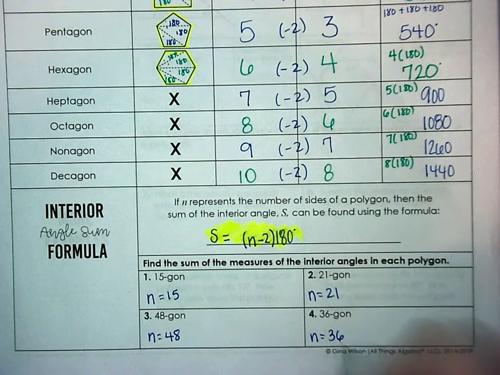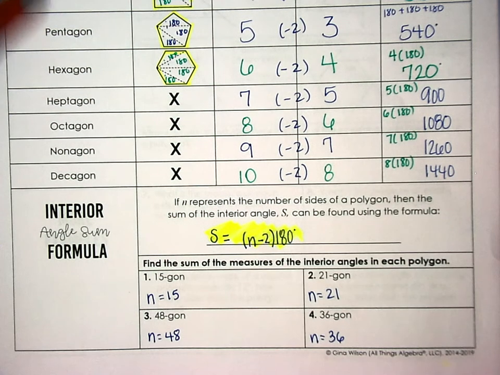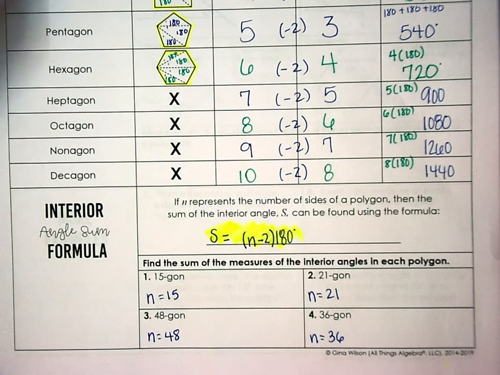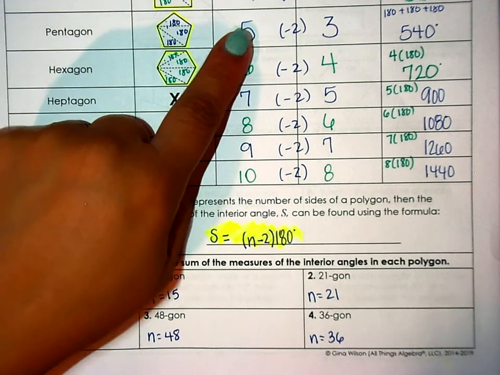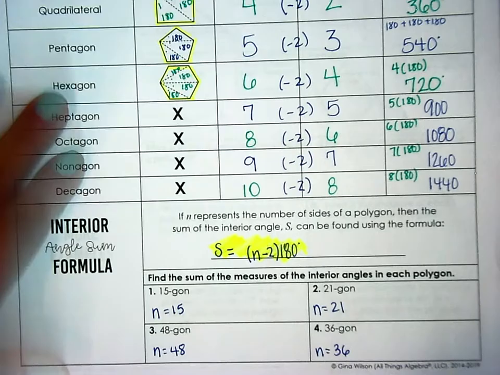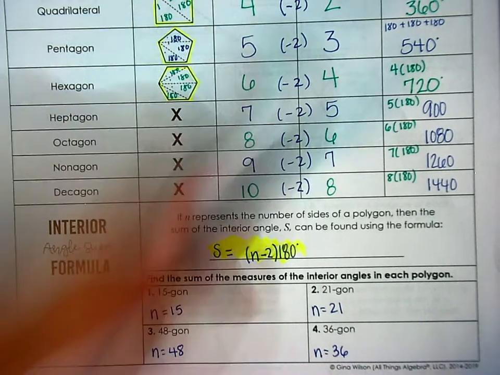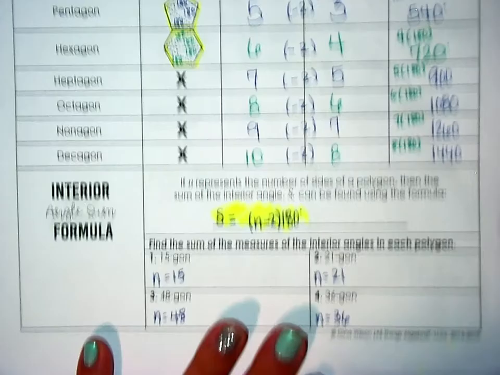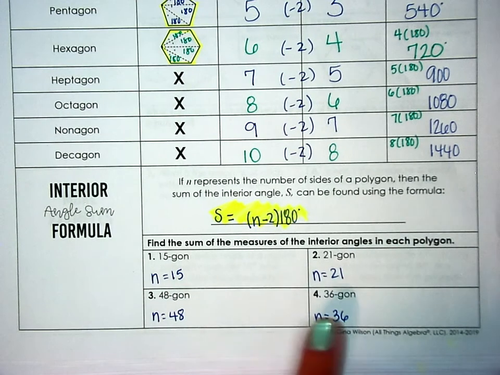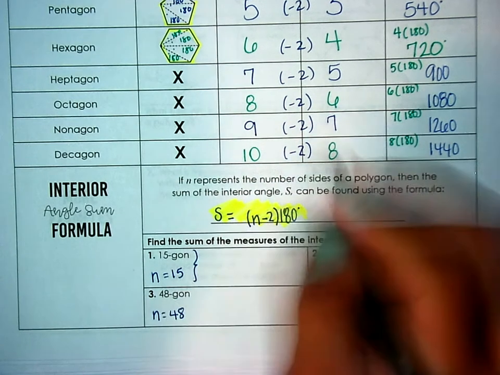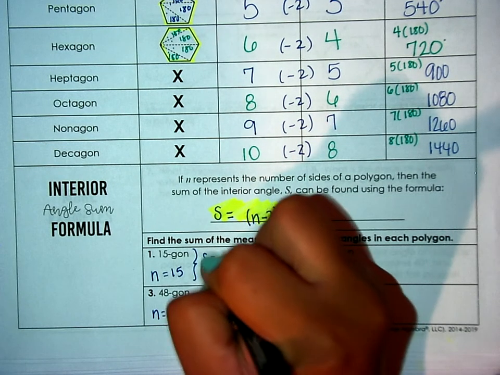Now, if they give you one of these words, they expect you to know what those words mean. So if it says pentagon, you should know that it's 5. If it says triangle, you should know it's 3. Quadrilateral, you should know it's 4. But if they just give you the number-gon, then it's just that. Okay, I'm going to take this, put it into my formula, and then I'm going to have my answer.